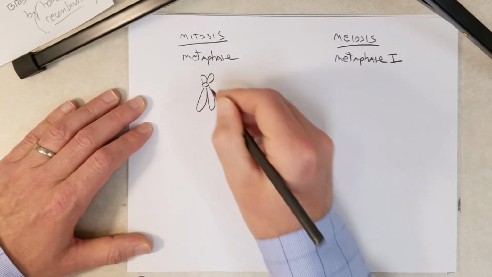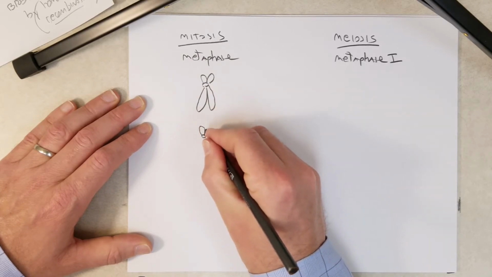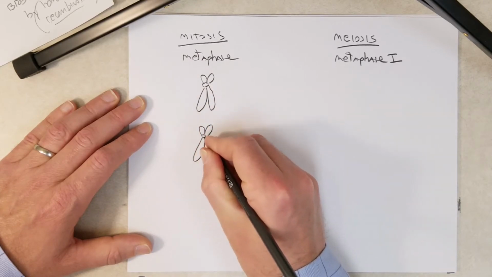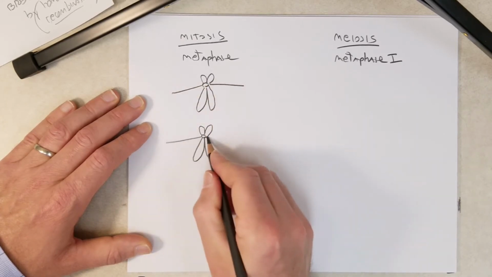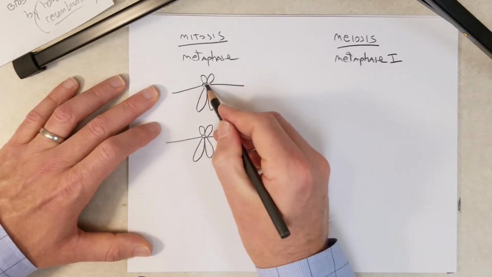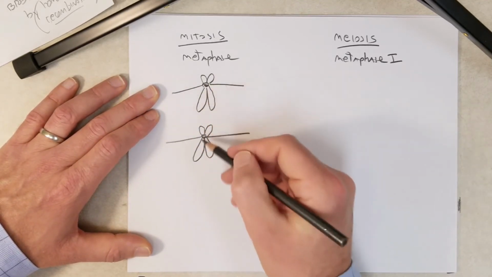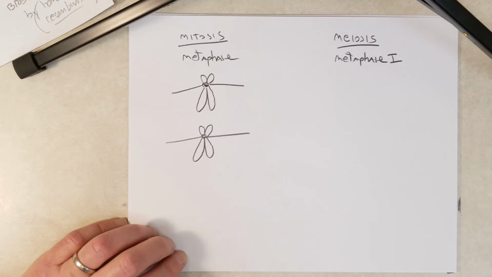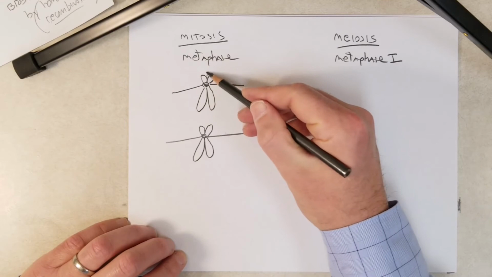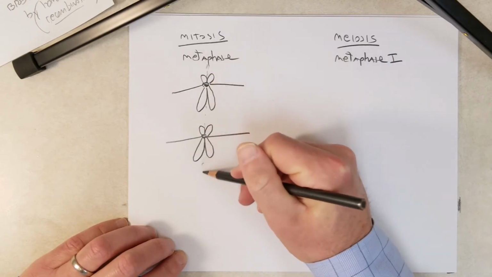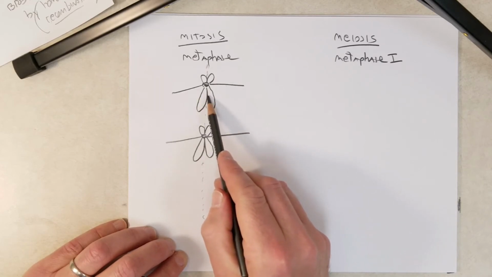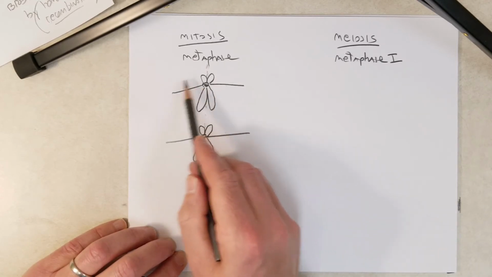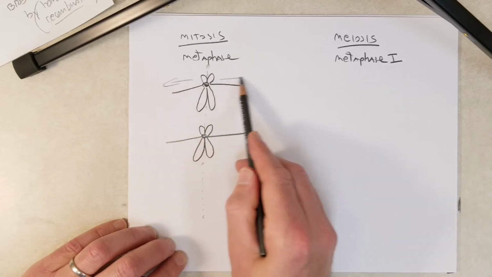in mitosis, all of the chromosomes line up one by one, on top of the other, on the metaphase plate, and we have the microtubules attaching to the centromeres. Let's say this is the pair of homologous chromosomes I diagrammed on the previous sheet of paper. Now they'll line up one on top of the other. So during anaphase, the next stage, one sister chromatid from each of these chromosomes goes in one direction and the other one goes in the other direction.